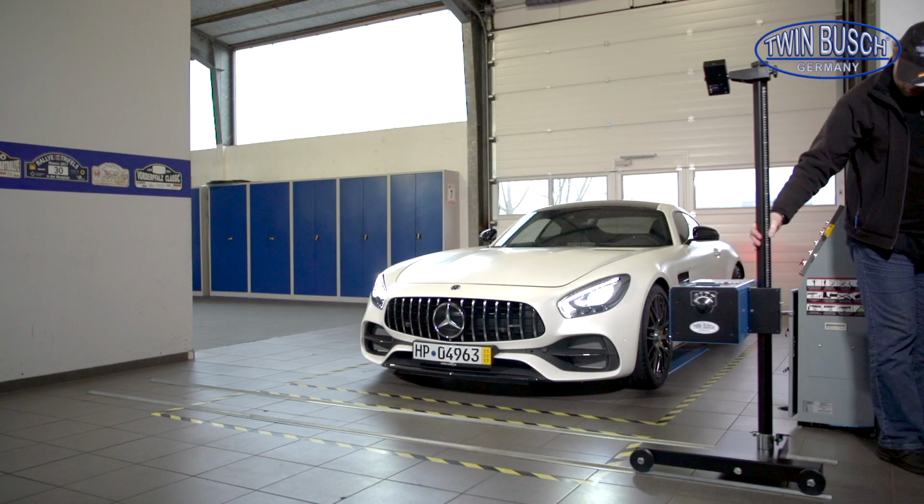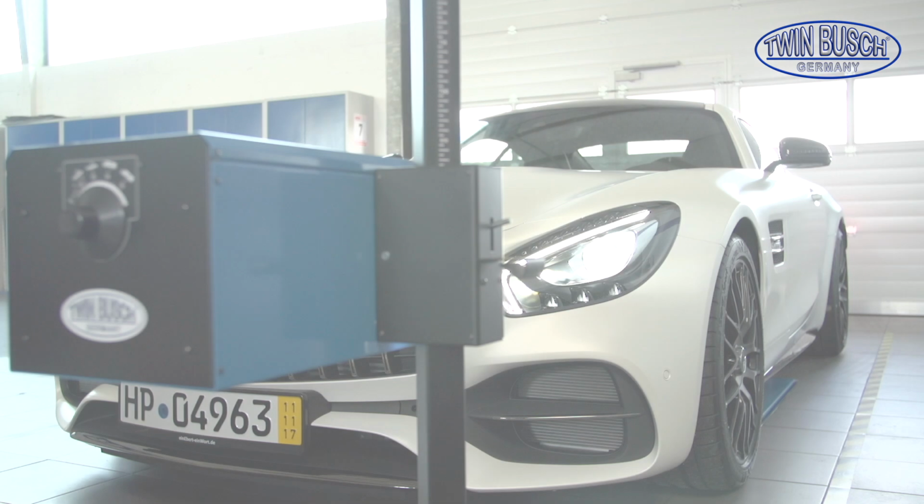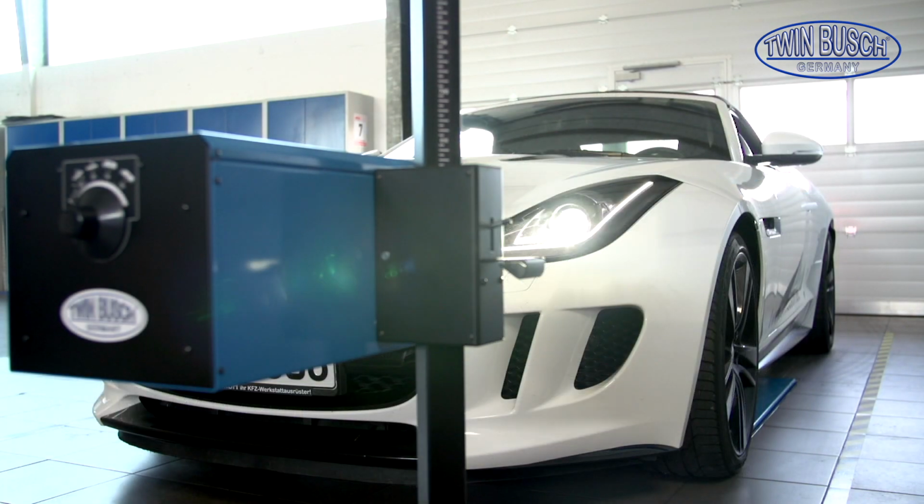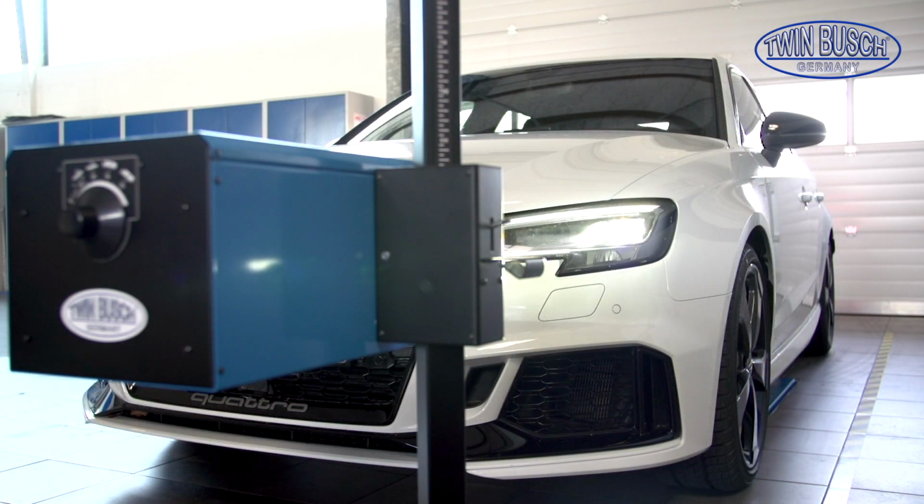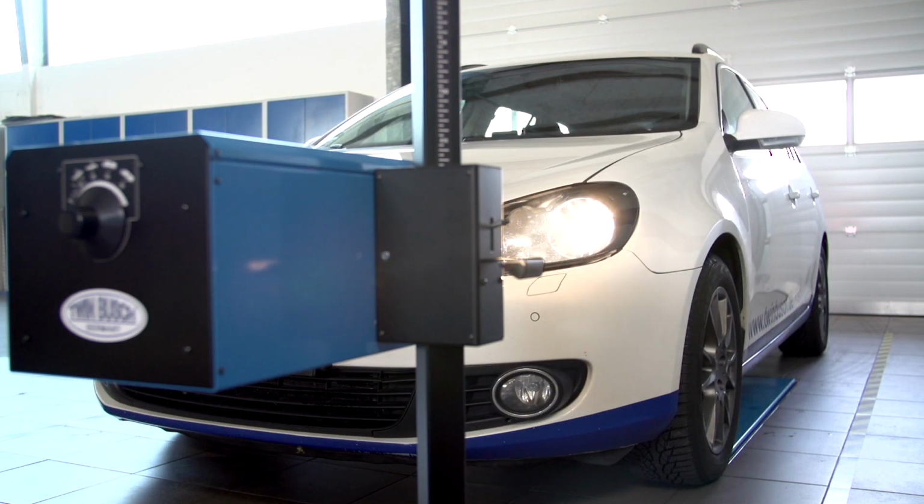The headlight adjustment device SWE-B by TWIN BUSCH is suitable for common headlight types such as LED, LED matrix, xenon, laser and halogen lights.